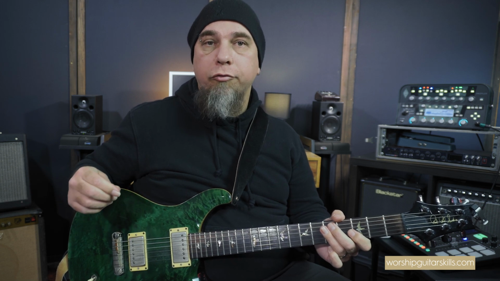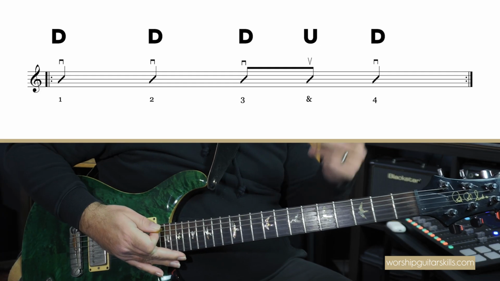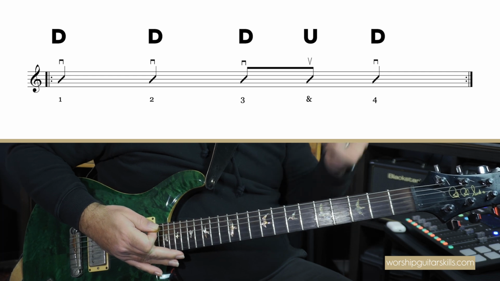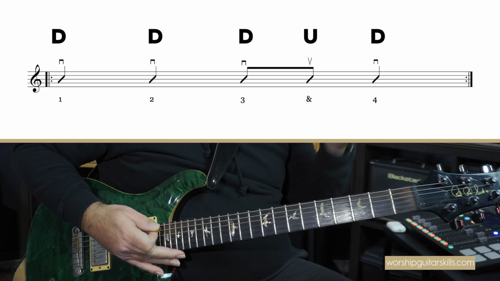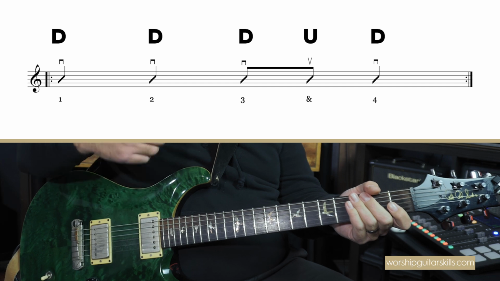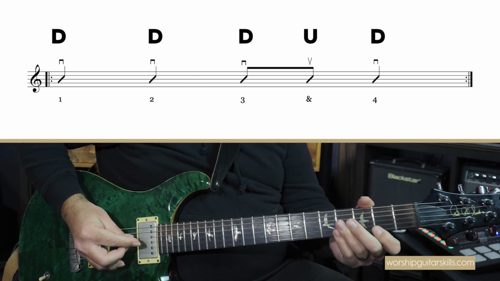Now I can also change the way in which I play the notes. So instead of strumming it, I can pick the notes. So I can still have that same rhythm, which essentially is 1, 2, 3, and 4. 1, 2, 3, and 4. But instead of playing down, down, down, up, down, I can pick the notes.